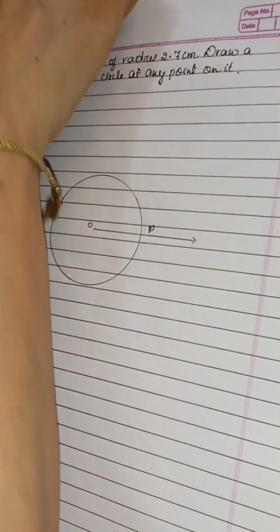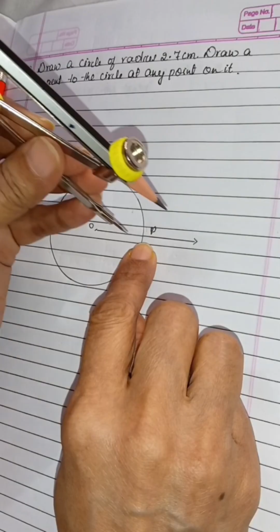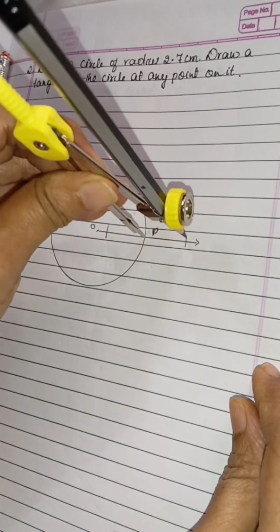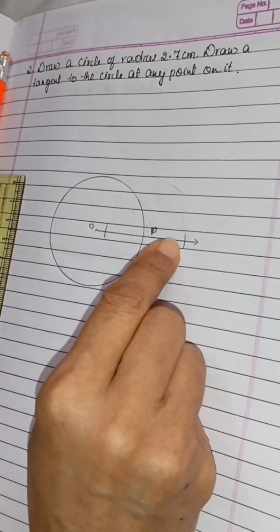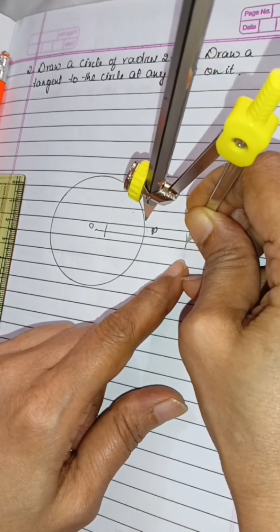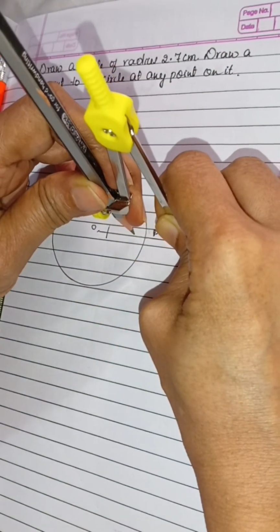Same as before, we keep the compass on this point P and at any measurement draw an arc on this line. Now this is the distance again. Keep the compass at this point, first arc. See, this is half, no? You have to take 3/4 of it.